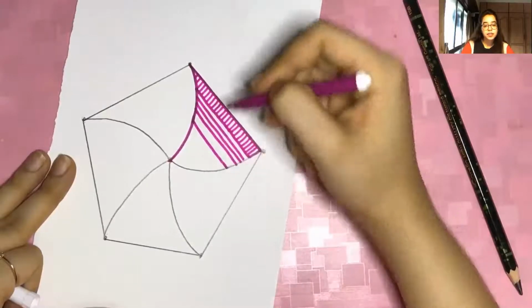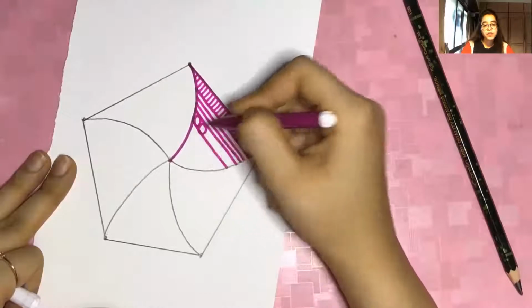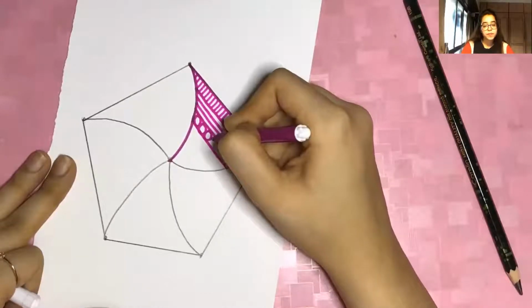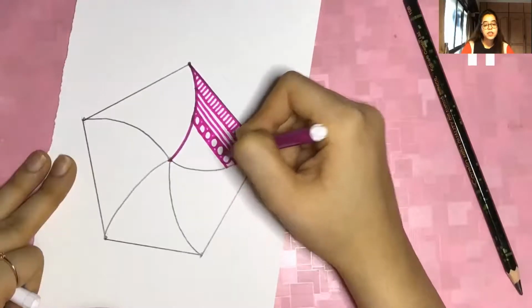another slant line. And again, this time we'll fill it with circles. Okay. So I'm just filling it with circles. So you can make use of this space with your own choice of patterns if you need.